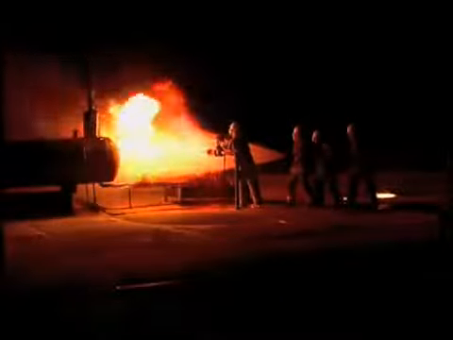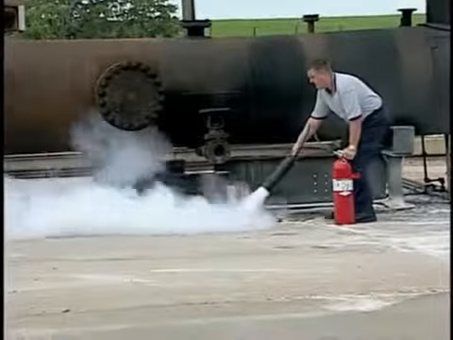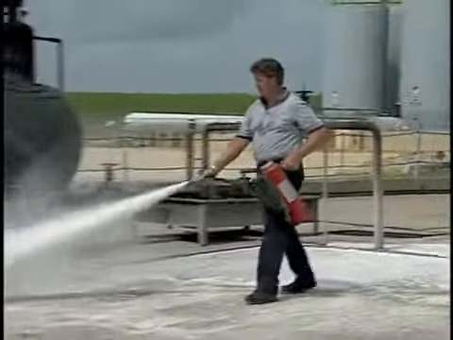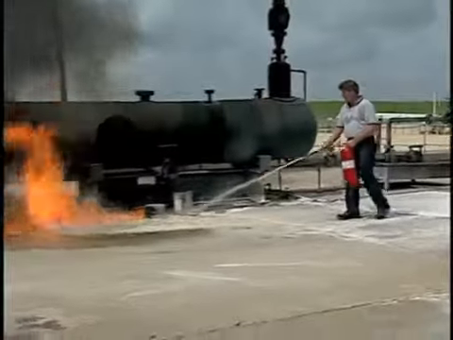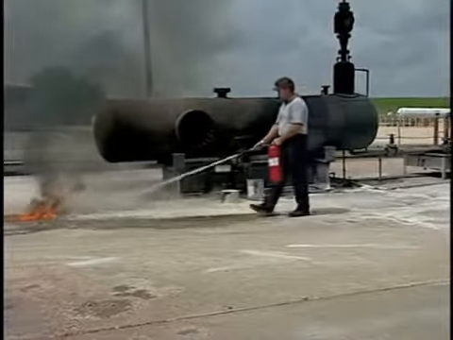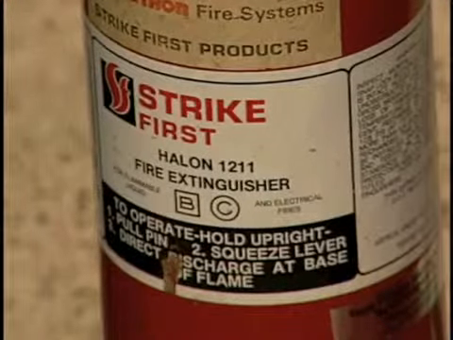Class B fires include fires which occur with flammable and combustible liquids and gases. Smothering, cooling, securing a leak feeding fuel to the fire, or stopping the chain reaction are ways to combat Class B fires. Using a CO2 extinguisher, using a dry chemical extinguisher, using foam, or using halon is effective on Class B fires.